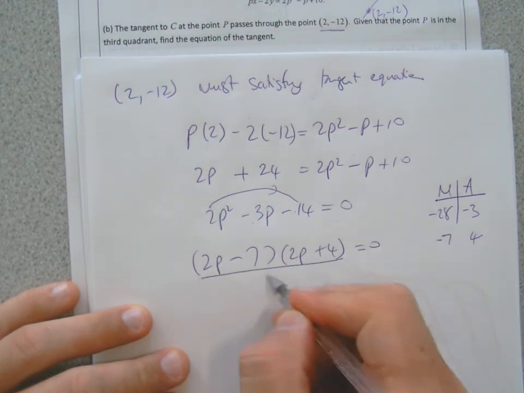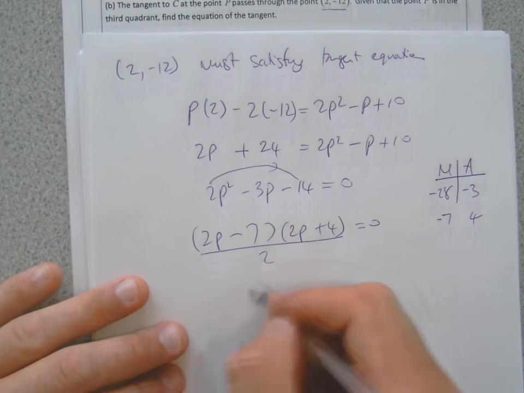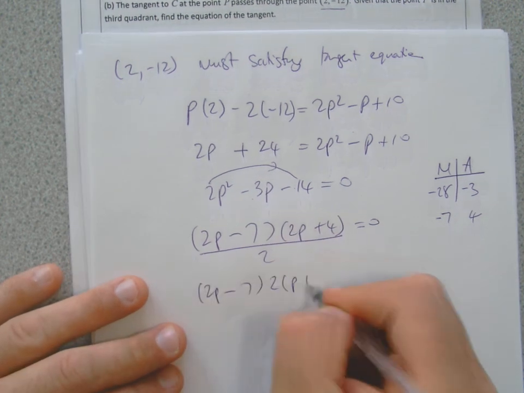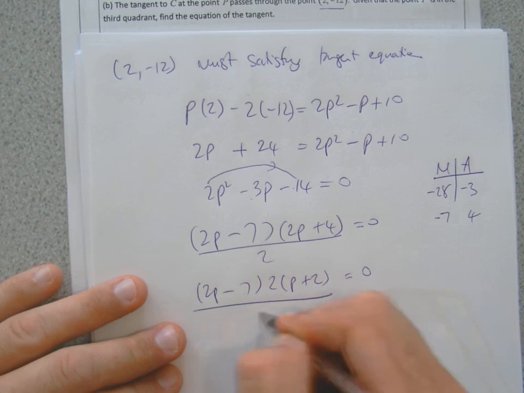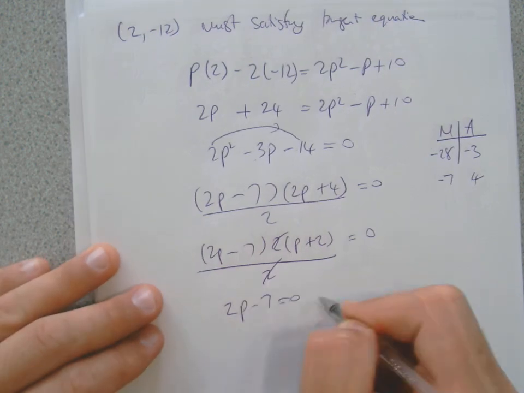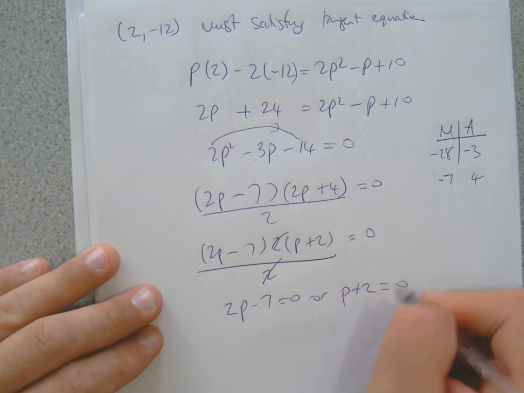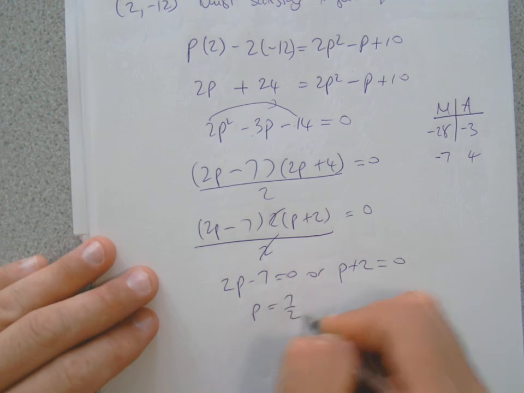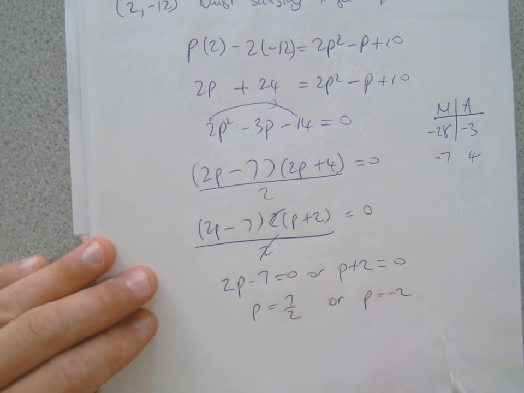Of course, you divide the whole thing by 2, because you multiplied by 2 up here. Take a 2 out there, the 2's will cancel, so that means 2p minus 7 equals 0, or p plus 2 equals 0. So p would equal 7 over 2, or p would equal minus 2.